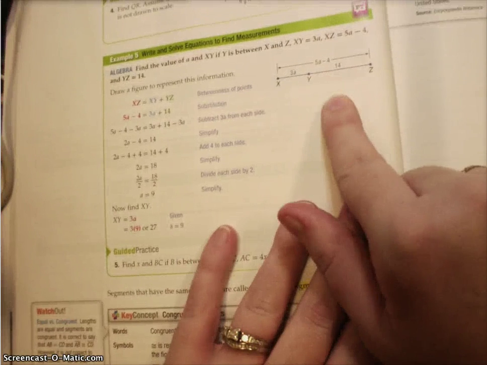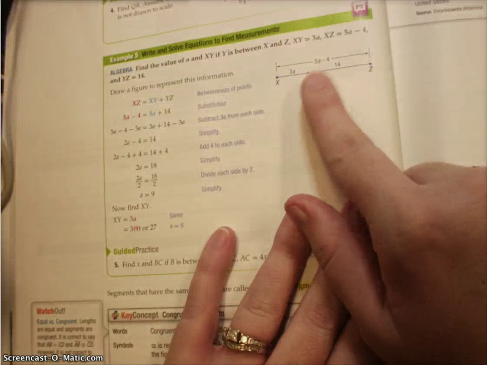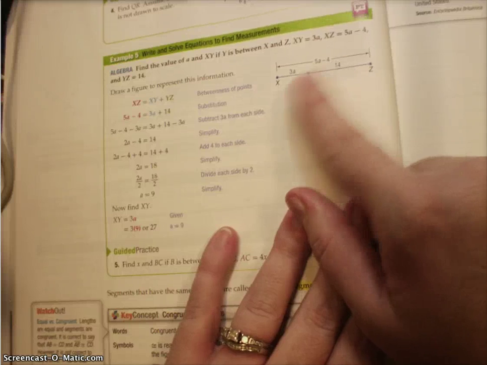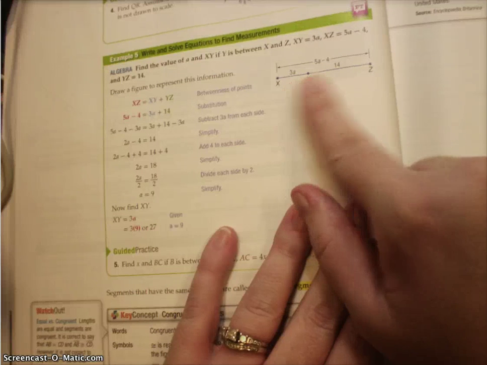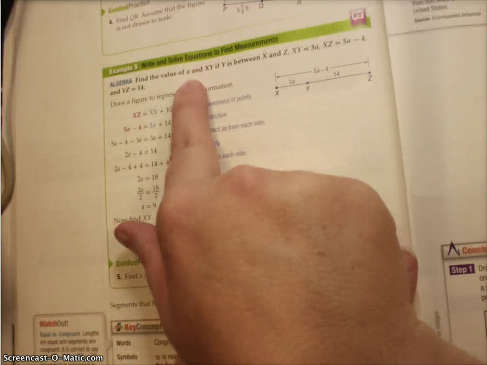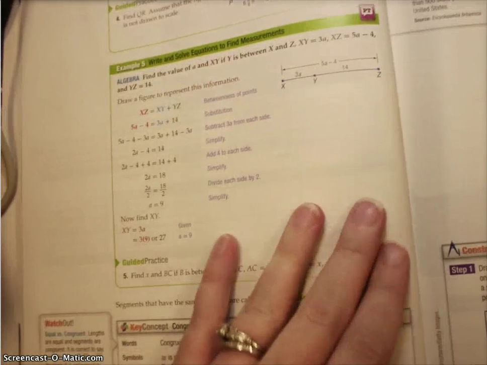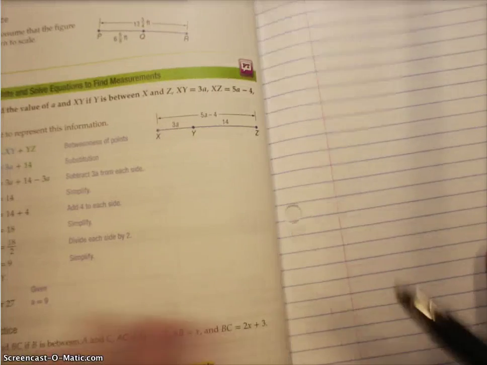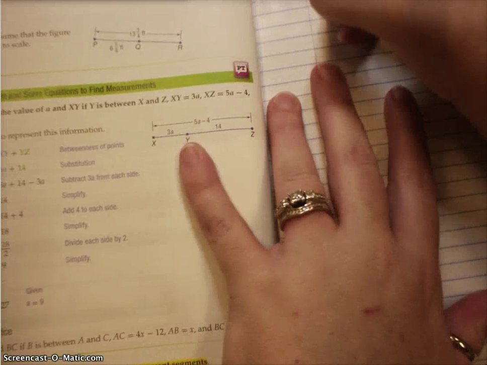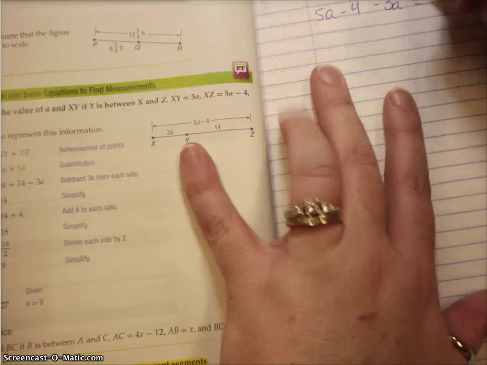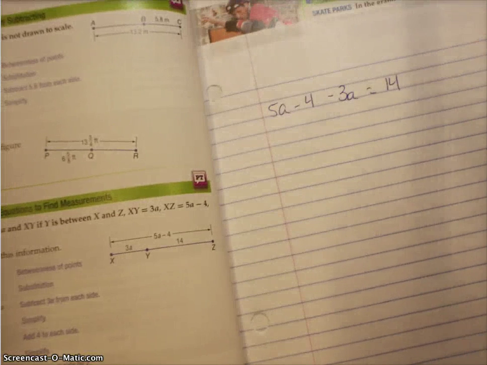You may also see this as an algebra problem. You're going to set it up the exact same way. In this case, 5a minus 4 minus 3a equals 14. And they're asking you to find a value for a. So what you have now is an algebra problem. Five a minus 4 minus 3a equals 14. And you're simply solving for a.